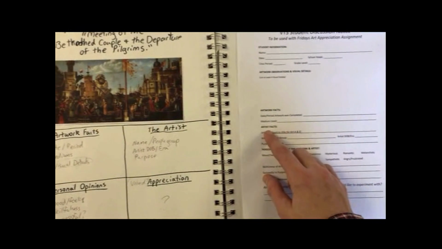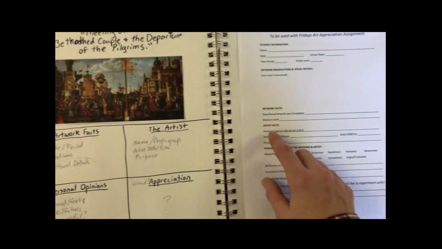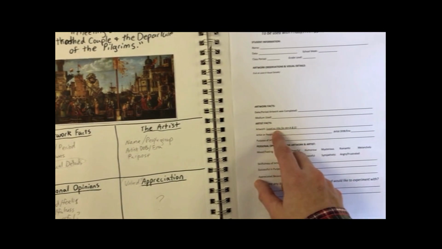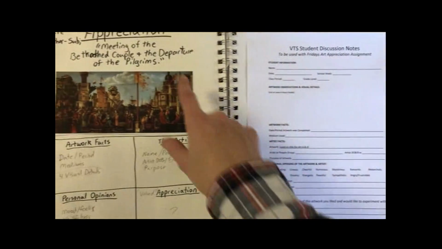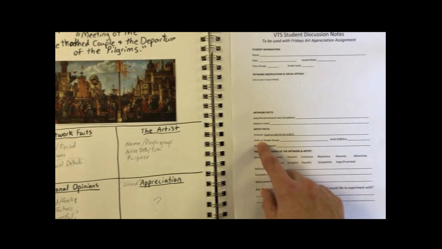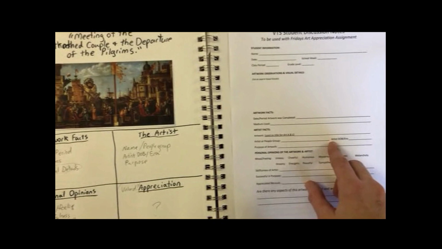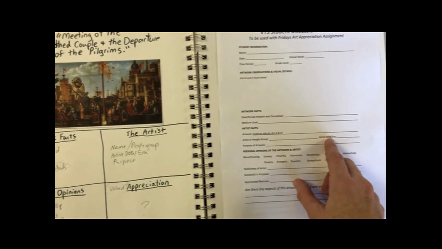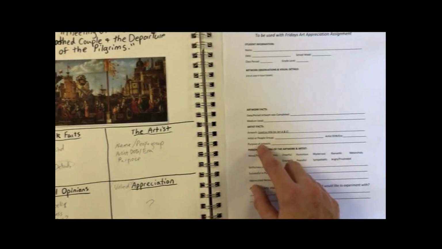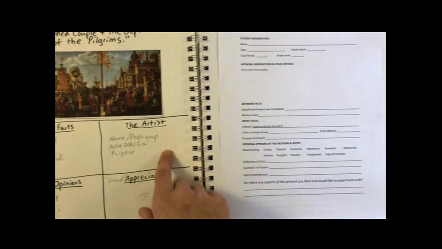Then we can move on to the artist facts. Okay, this is going to be about the artist, their self, or the people group. So we have the artwork. This is what you use for your title up here. But we have artist or people group. So here's the artist name or the people group. The artist date of birth or the people group, the era that they were in, which is right here. And then the purpose of the artwork, which goes next.